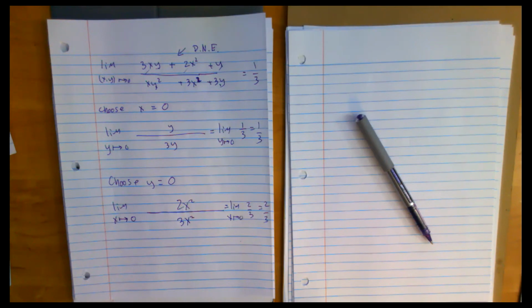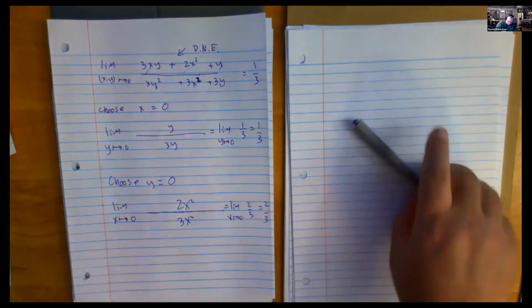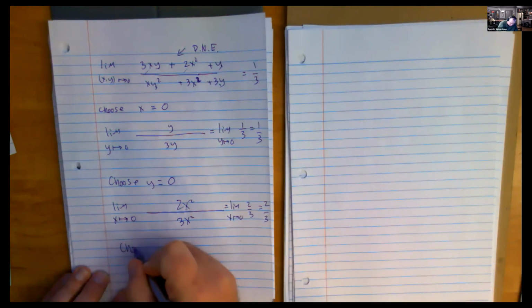That the limit exists? And that it's probably a third, right? Which would seem totally reasonable and unfortunately totally wrong. If it was intuitive, it should be right, right? It just should be right. So why even do two pathways, x is 0, y is 0, and everybody agrees, why that might not be wrong? Well, it's because you can choose all sorts of pathways.